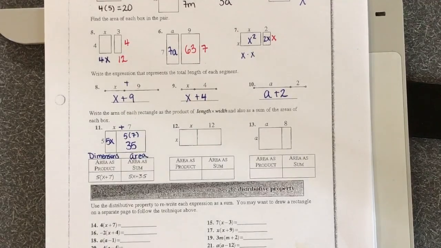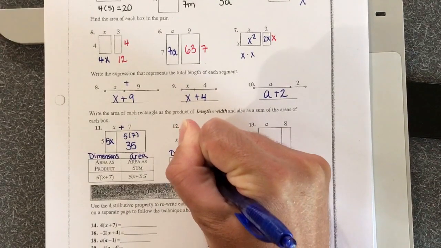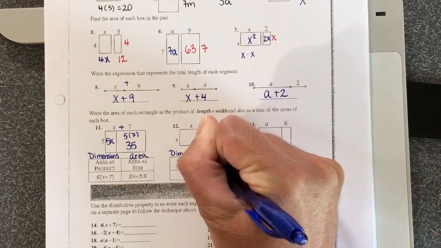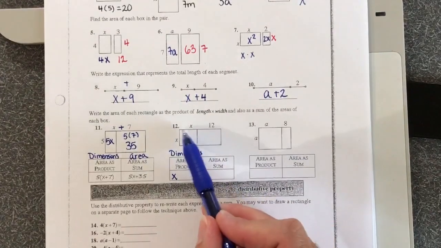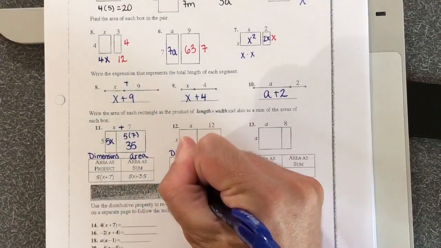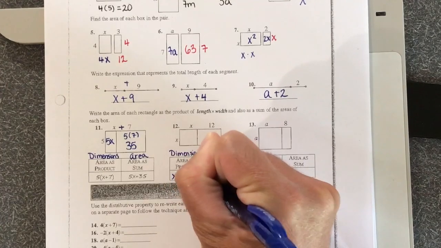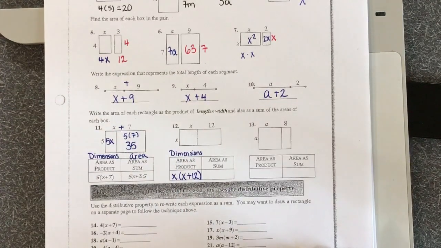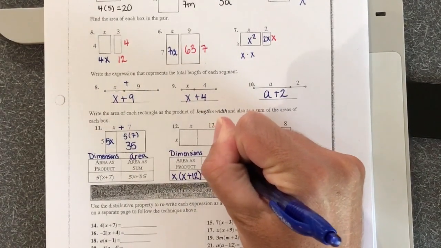So let's take a look at number 12. Again, let's start with our dimensions. We have a height of x and a length of x plus 12. So now, what is the area of the rectangle?